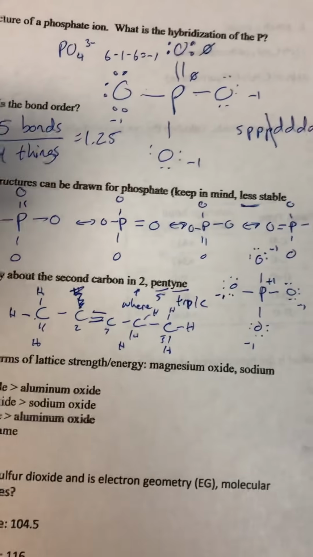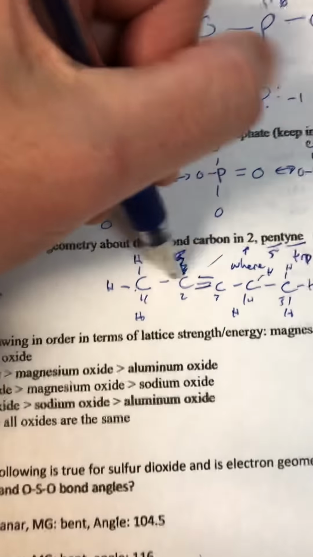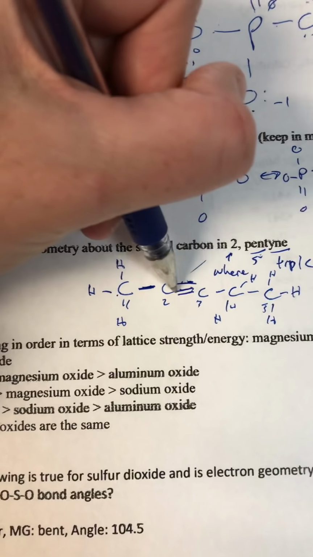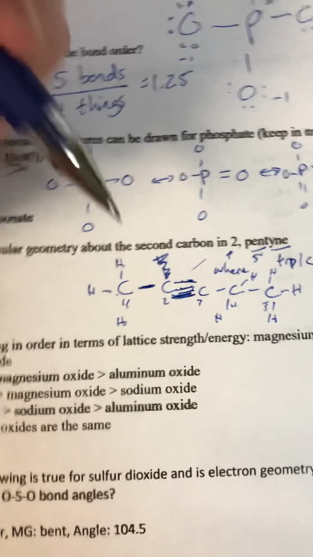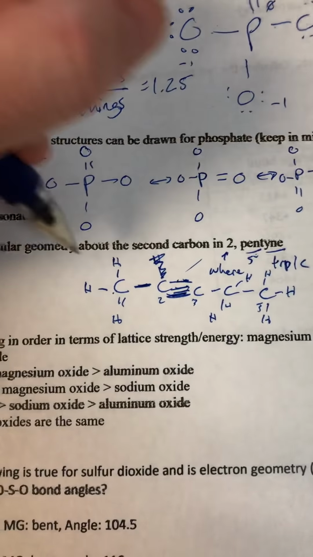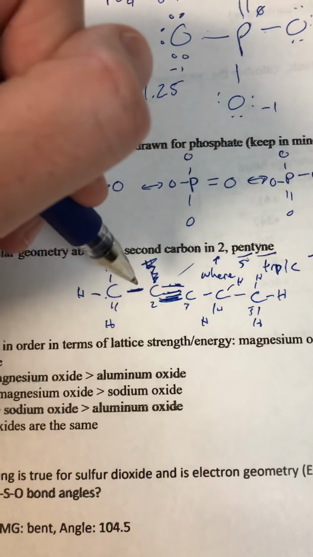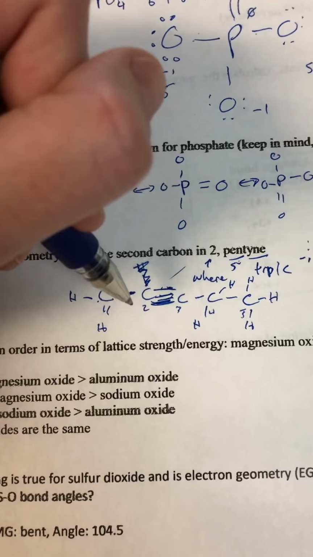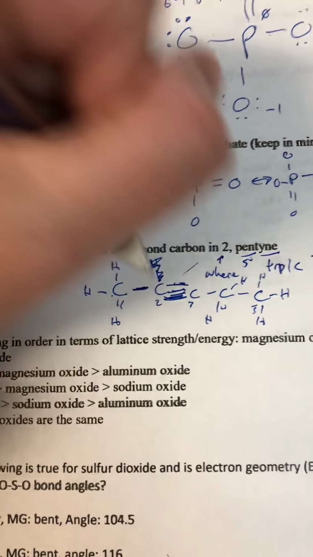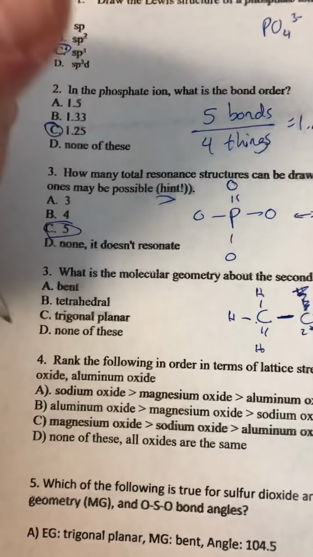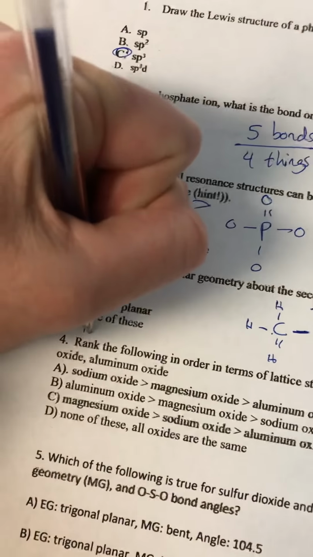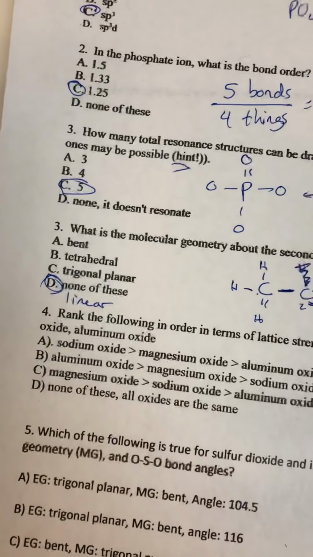All right, so it wants to know about the molecular geometry around this thing. Well, here we have 1 bond here and a triple bond here. That makes sense because carbon should have 4 total bonds. And if you look at it, there should be nothing else on there. And because of that, it only has 2 electron groups. 2 electron groups would be 180 degrees or linear. So the answer is actually D, none of these.